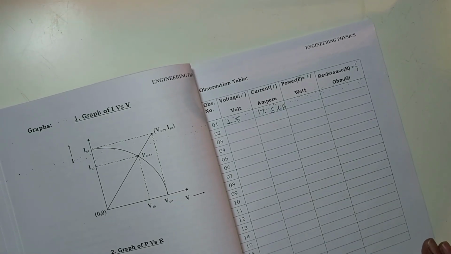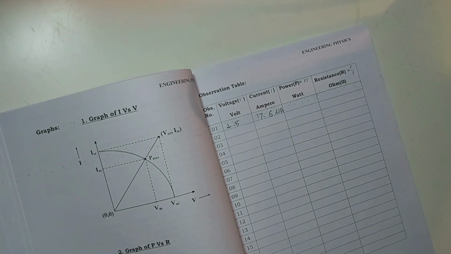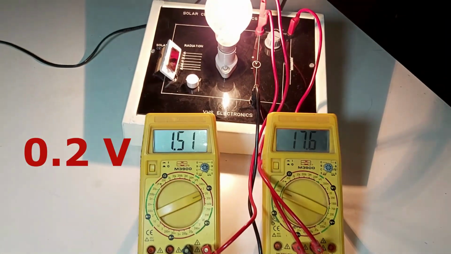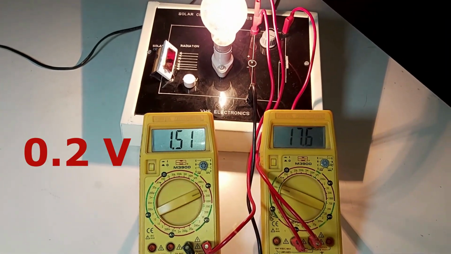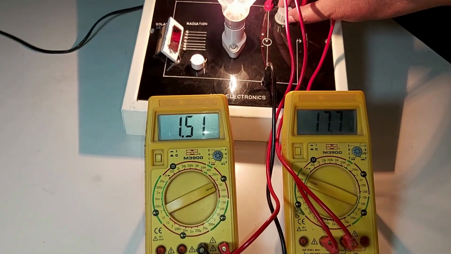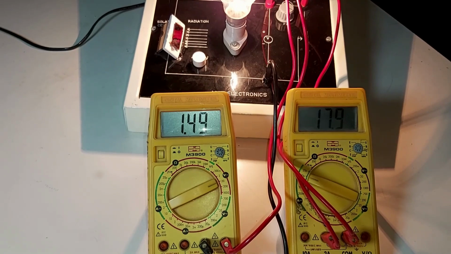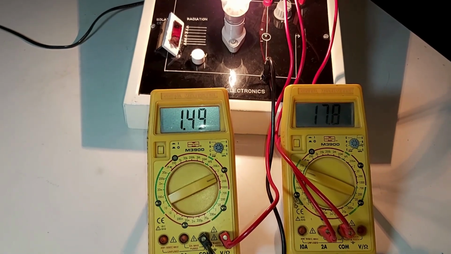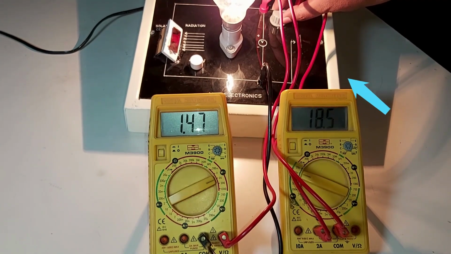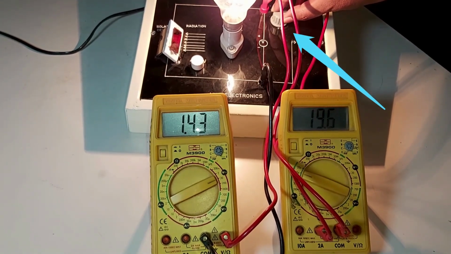Now for the next reading, you have to change the load resistance so that your voltage will decrease by 0.2 volts. Our reading here was 1.5, so the next reading will obviously be 1.3 volts. So I will reduce the load resistance and the voltage will decrease.